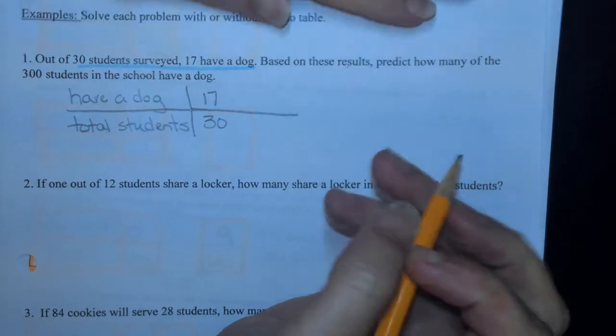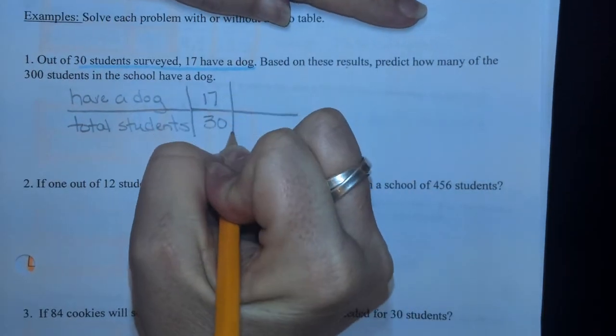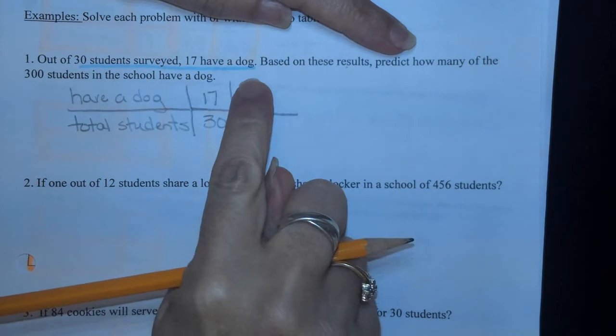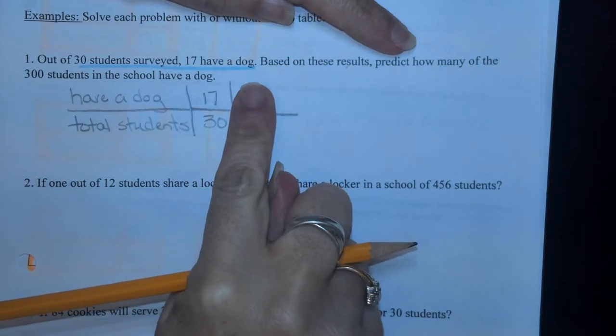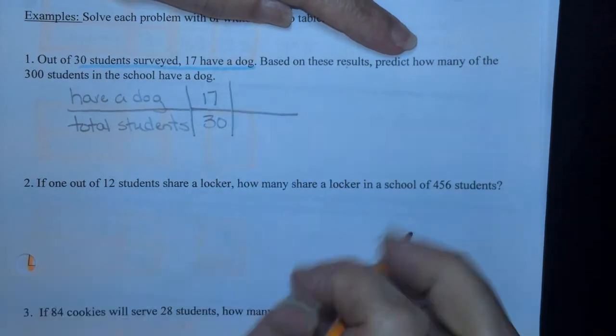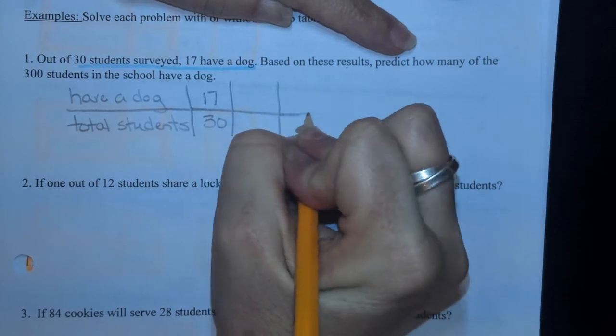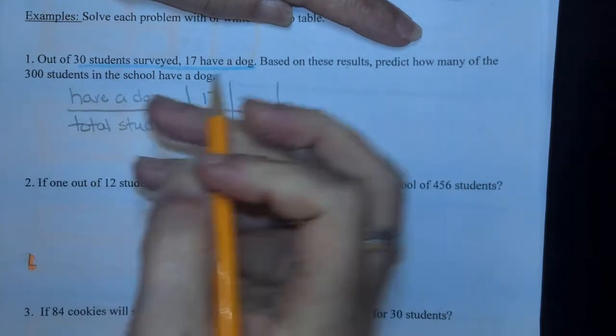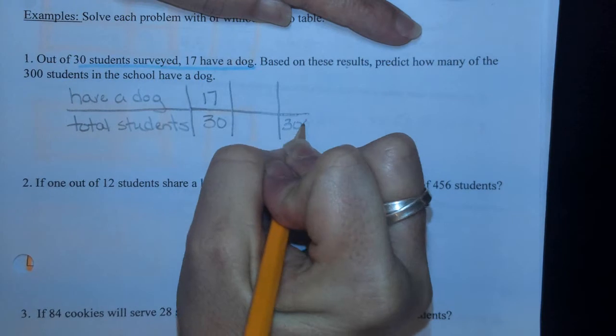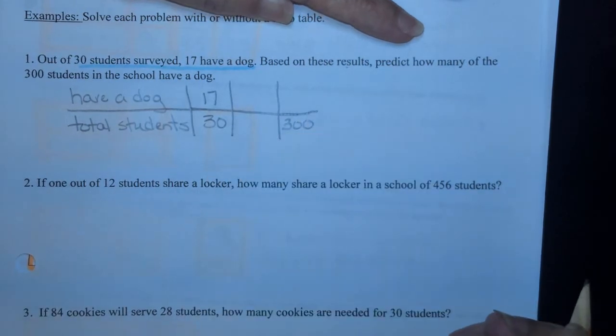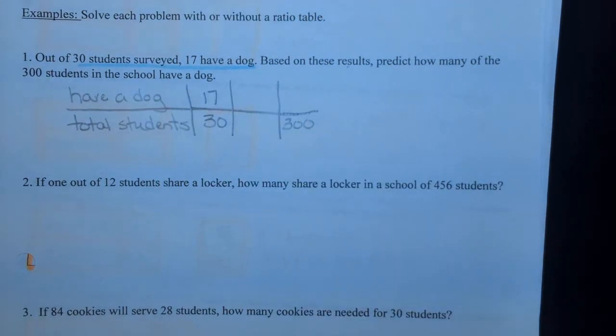Now, I kind of do this, just since it's the first one we've done. I kind of leave some space here. I may use it, I may not, but who cares? I've got it if I need it, okay? Now, they want me to find out what if there's 300 total students. Now, this is where I kind of get out a calculator. I kind of play with numbers. I need to get from a 30 to a 300. Okay, is it times 10, divide by 10?